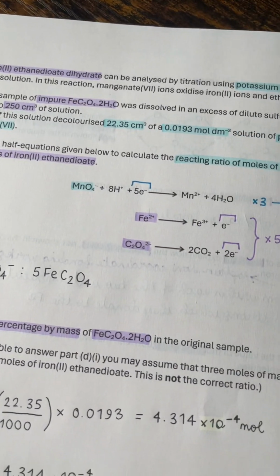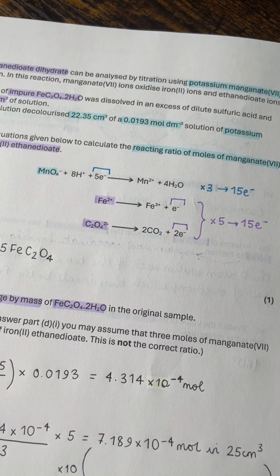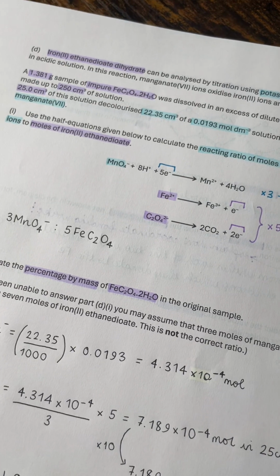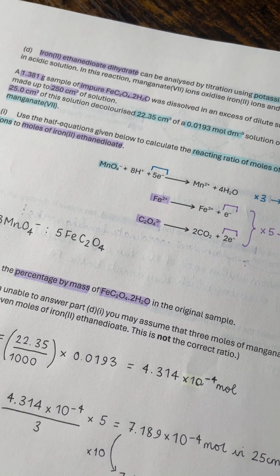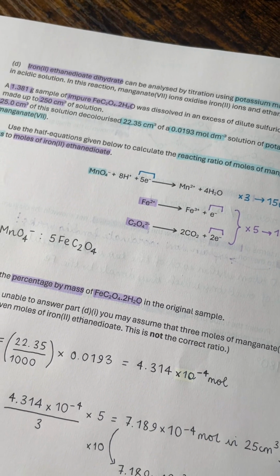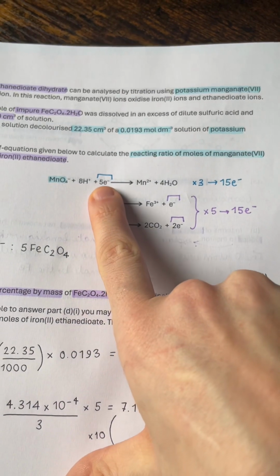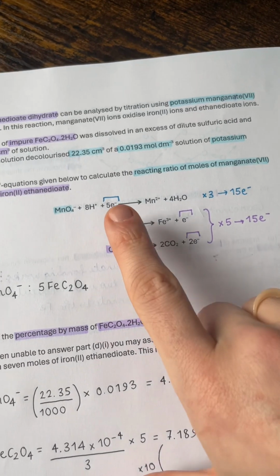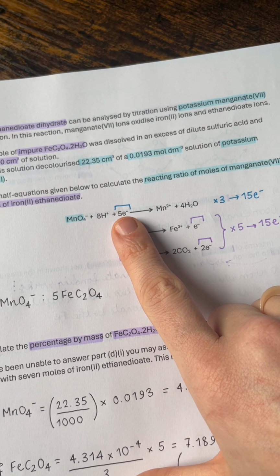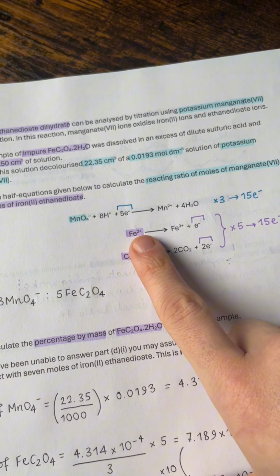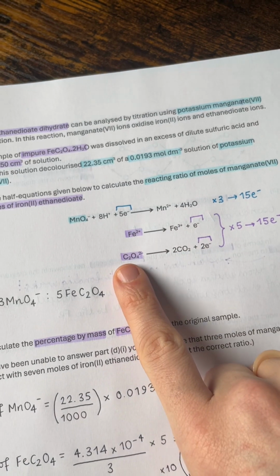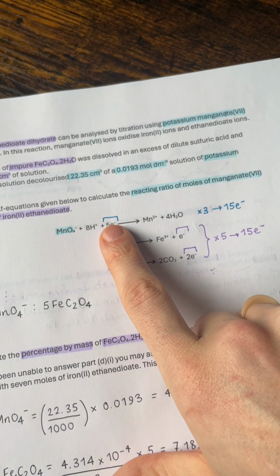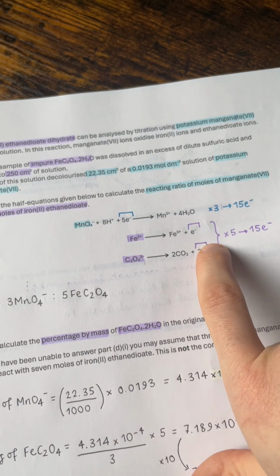First thing we have to do is use these equations that they've given us to calculate the reacting ratio of moles of the manganate 7 ions to the moles of the iron 2 ethane dioate. Now, like with any redox equation, the key thing is that our electrons being gained and our electrons being lost balance. And at the moment, the manganate ion needs to gain 5 electrons each. The iron ion only releases 1, and the ethane dioate ion only releases 2. So we've got a total of 3 electrons being lost and 5 being gained. 5 and 3 don't balance out.